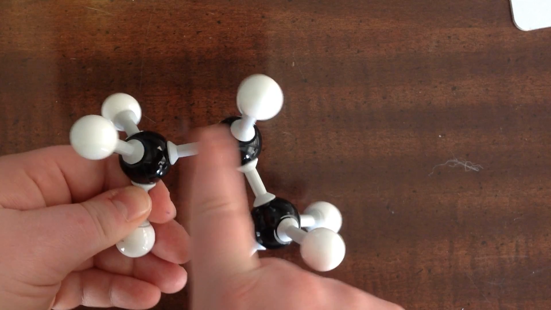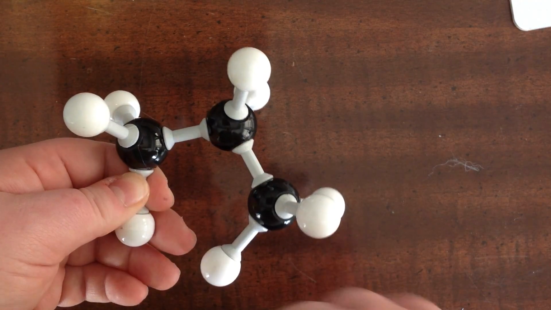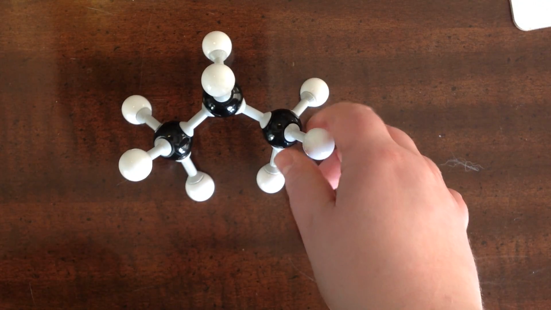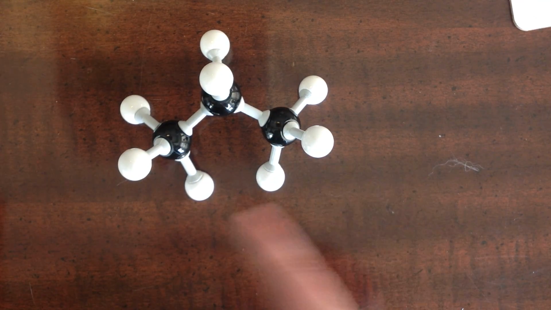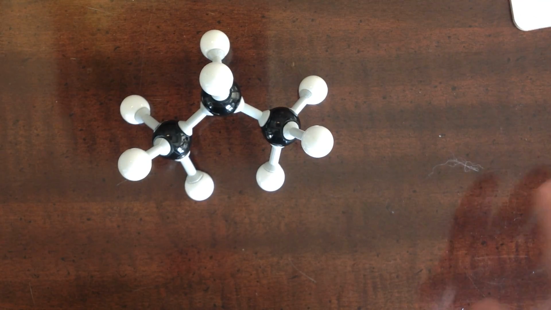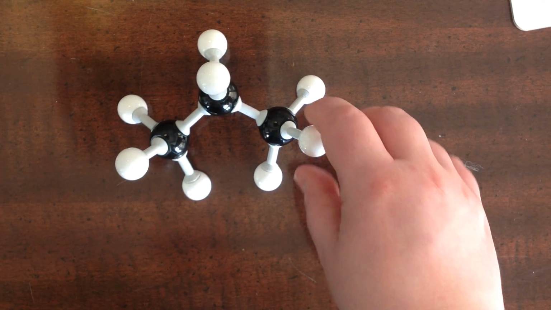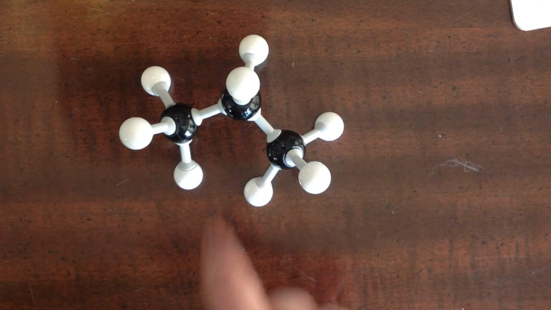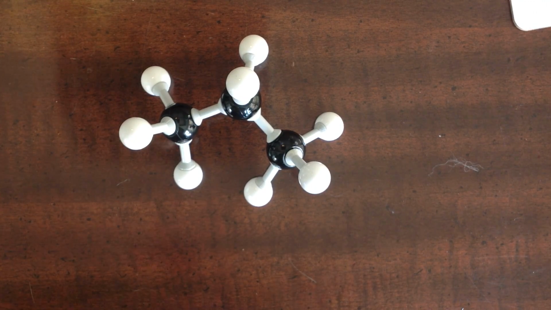If I had a double or a triple bond between carbon atoms, then that bond could be broken and I could fit in more hydrogen atoms. So when we're dealing with substitution reactions, we're only going to be using alkanes, all single bonded. If we have alkenes or alkynes, that's going to do an addition reaction. So here I have a molecule of propane. Prop because there are 3 carbon atoms, ane because it's all single bonded, so it is an alkane.